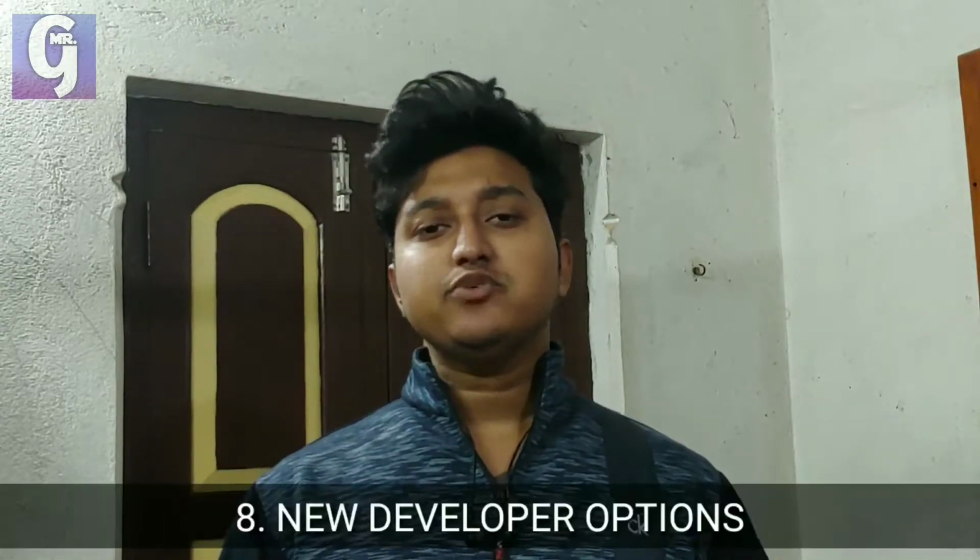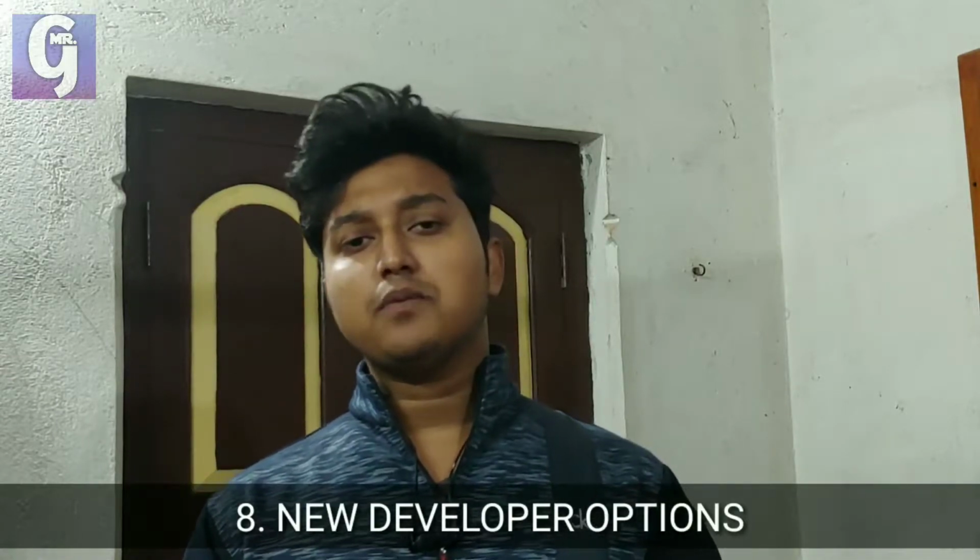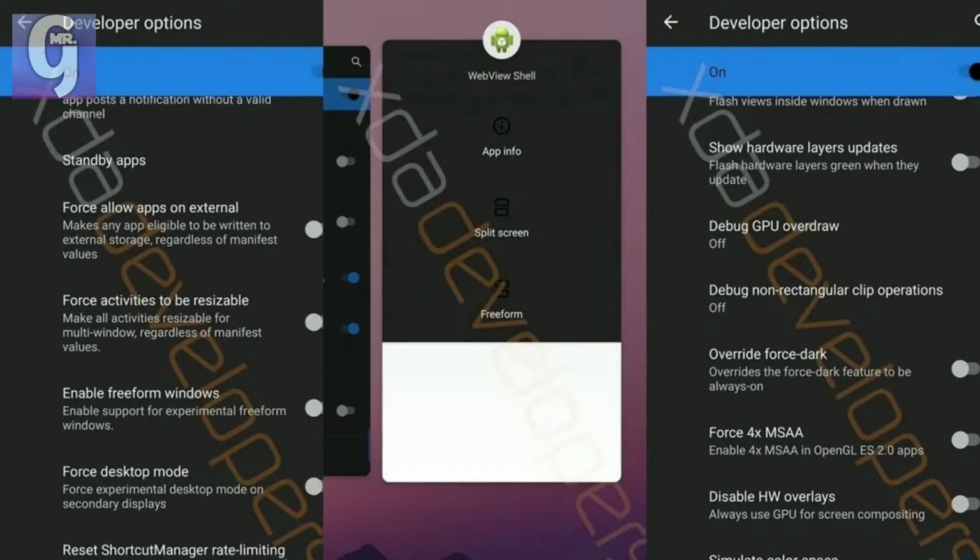So now let's come to the next feature, feature number 8. It is new developer options. So there will be a lot of developer options that is going to be available on Android Q. I am not telling you that all the features that are leaked on the rumors or on XDA developers will be available on Android Q's official version, but at least for now there will be vast options for developers.